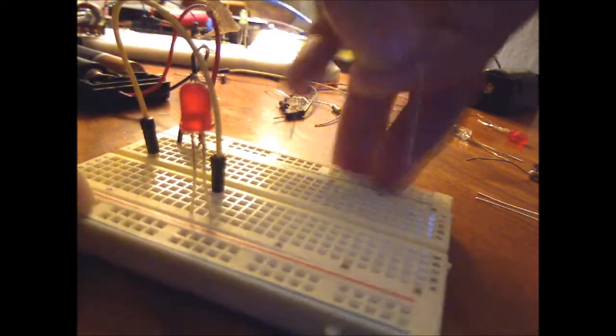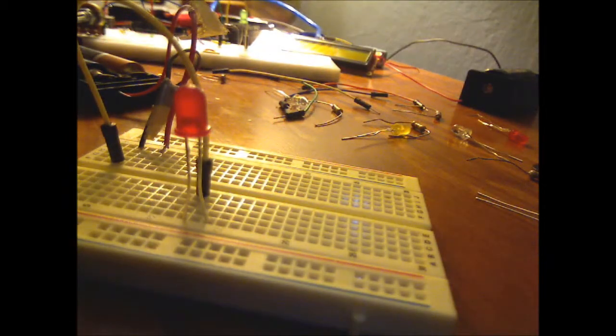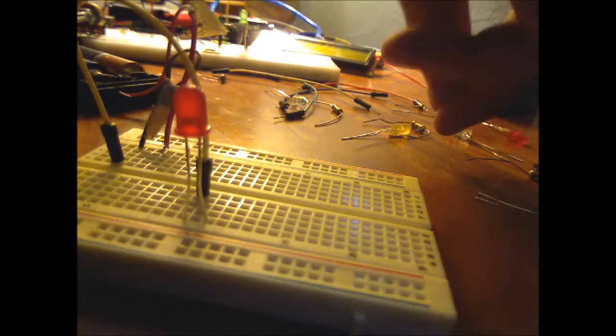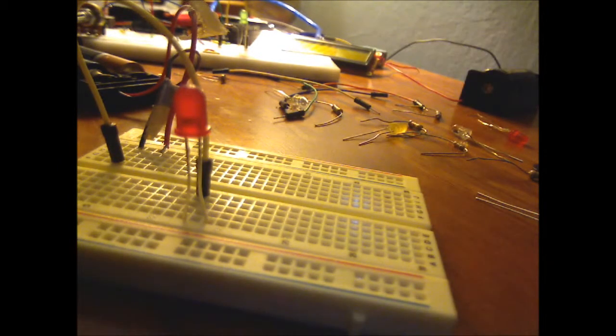So I'm going to show you a big resistor, but right before that, this is a 110 ohm. Let's show you a 1000 ohm resistor. It's also abbreviated as 1K. So this isn't that much. The LED will probably be pretty dim though.